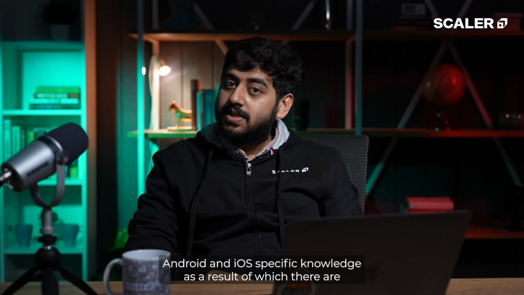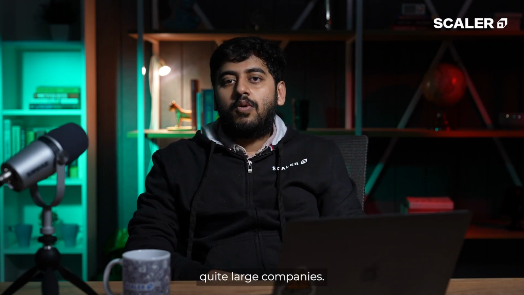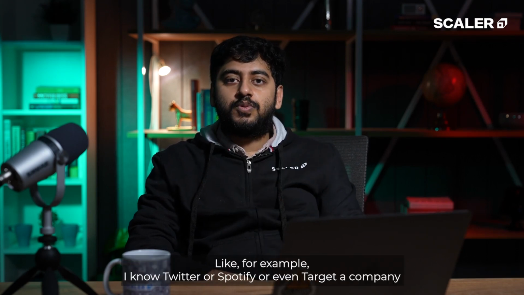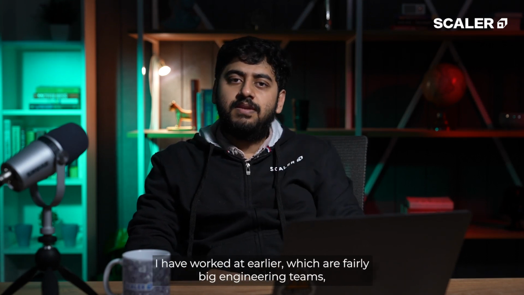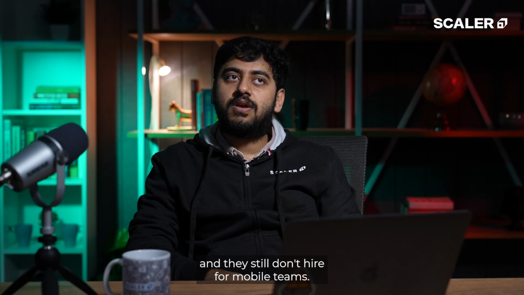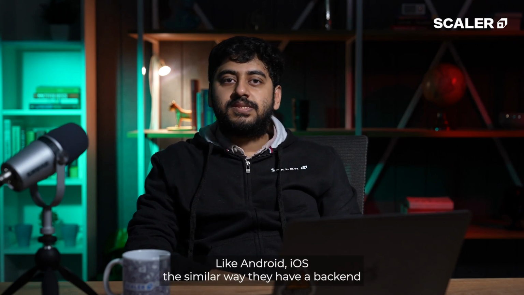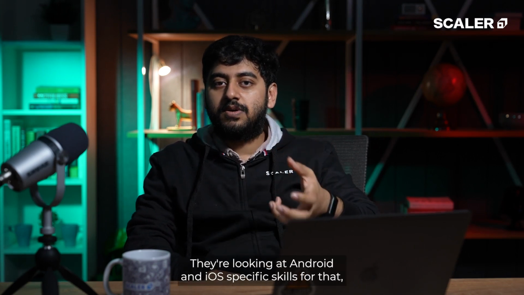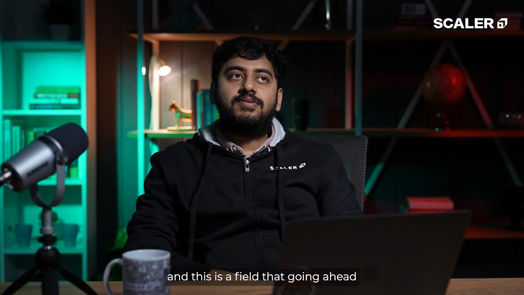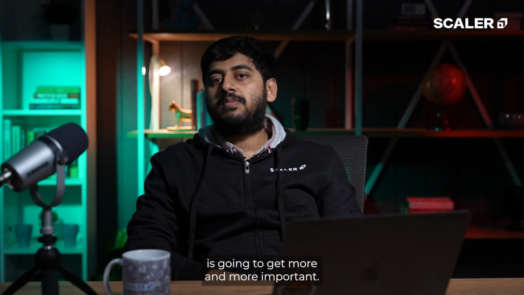As a result, there are quite large companies, for example, I know Twitter or Spotify or even Target, a company I worked at earlier, which have fairly big engineering teams, and they still don't hire for mobile teams like Android and iOS in the similar way they do for backend. They have a separate hiring process. They're looking at Android and iOS specific skills for that. And this is a field that going ahead is going to get more and more important.